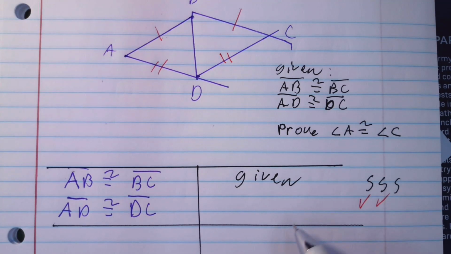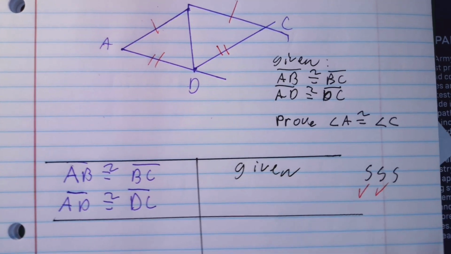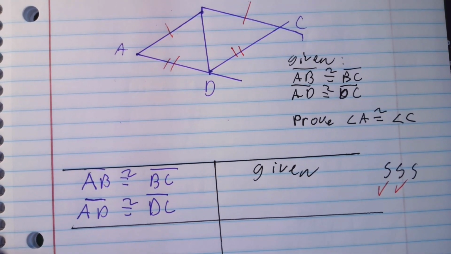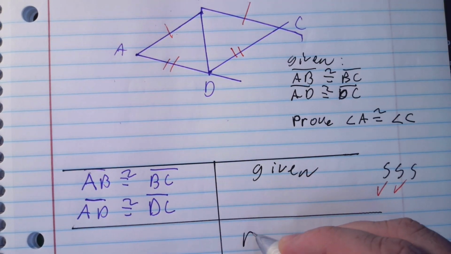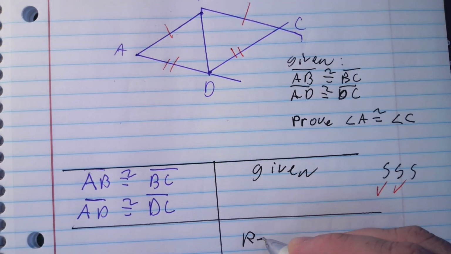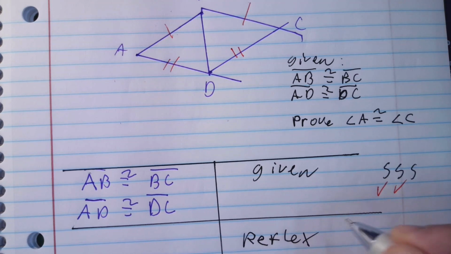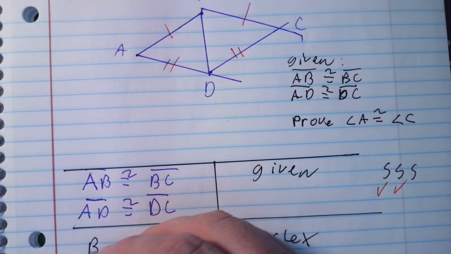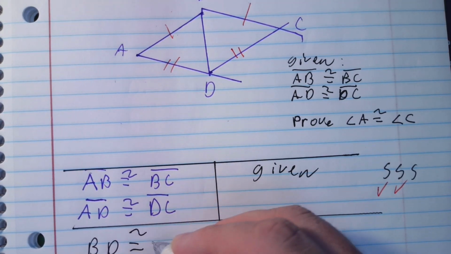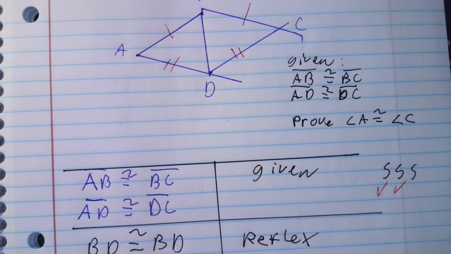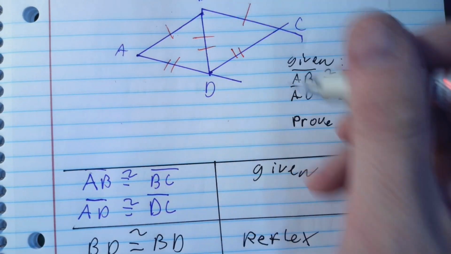Okay, who's got an idea where to go from here? Yeah. So probably using the reflexive property. We use that one a lot. So that's just BD is congruent to BD. Okay.